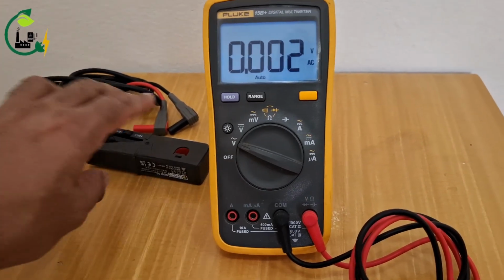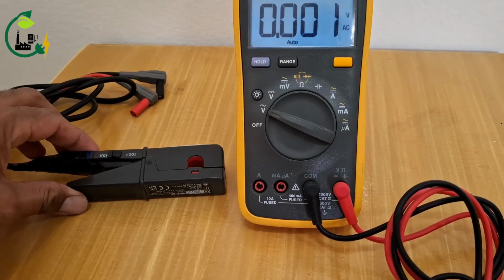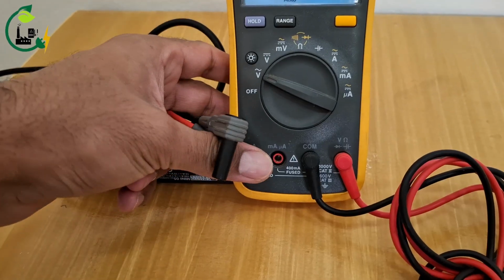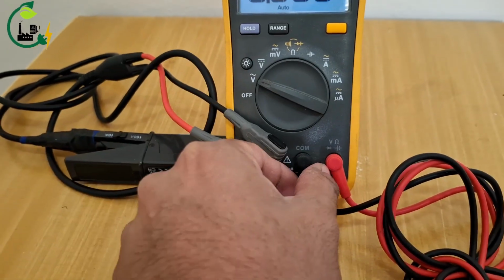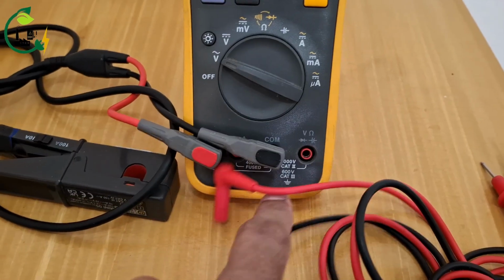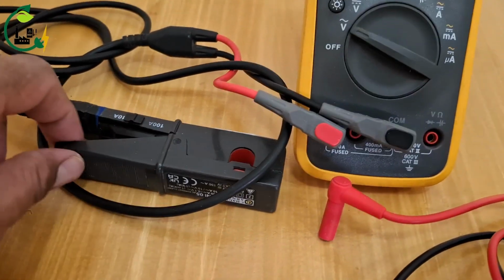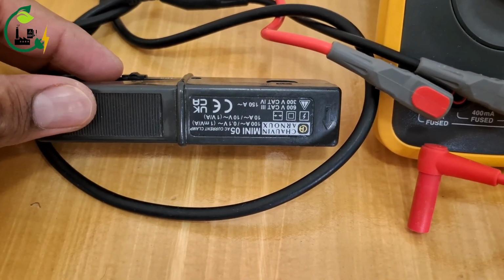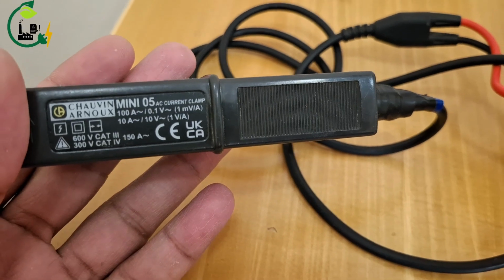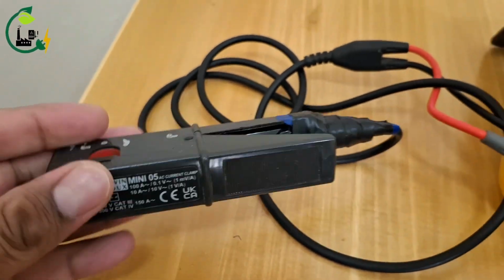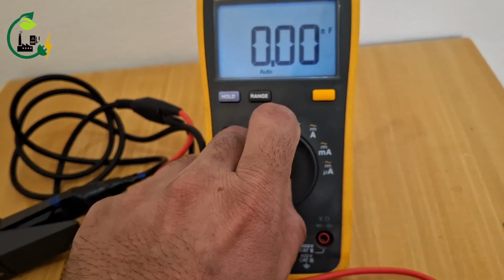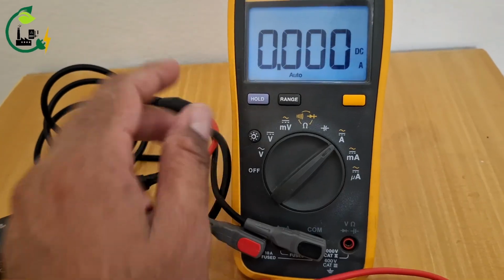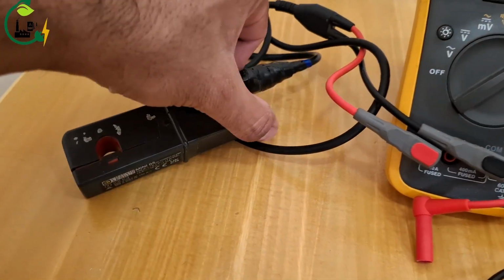Also with the Fluke multimeter we have this mini clamp. With this clamp we can measure up to 100 ampere. This clamp comes with a transducer, it checks the ampere and converts it into millivolts. Let me show you. We can check with this clamp up to 100 ampere. There is a scale on this clamp, so you can see 100 ampere equals 0.1 volt. So we will put this multimeter on millivolts and measure ampere up to 100 ampere. So in this Fluke multimeter we have the option to use this mini clamp.